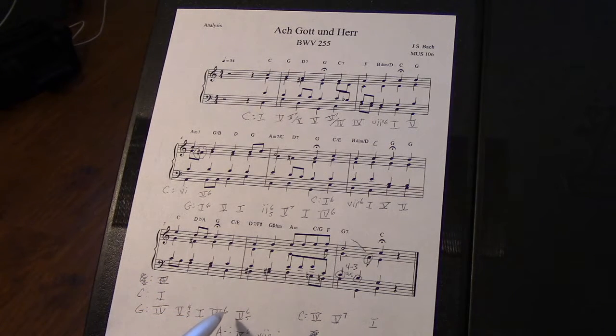Going to the key of A minor, using melodic minor, that's where the F sharp comes from. Common chord is the D7. And then modulating back to C major, common chord F major, to get back to the key of C. So all common chord modulations, not one chromatic modulation took place.